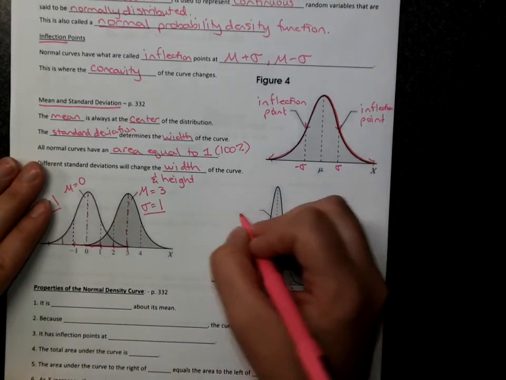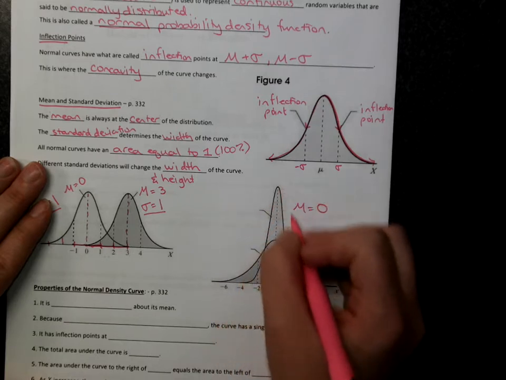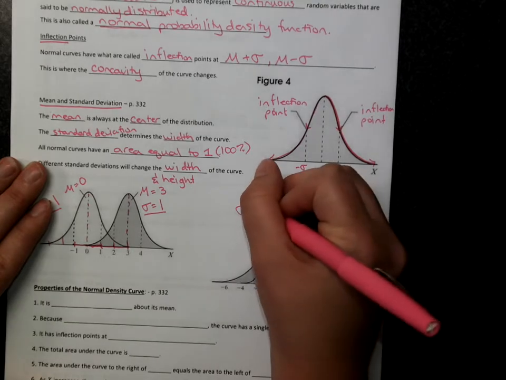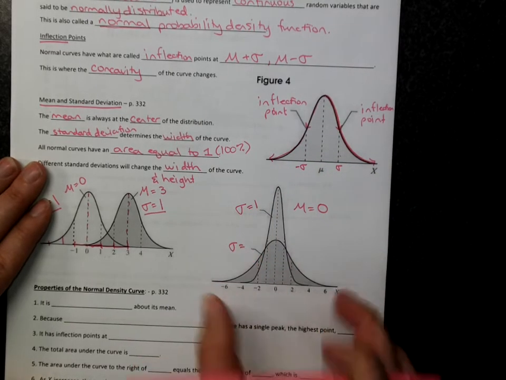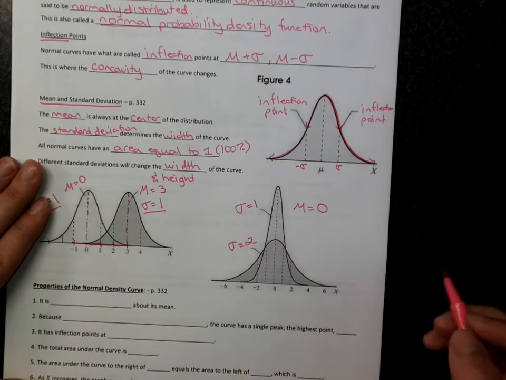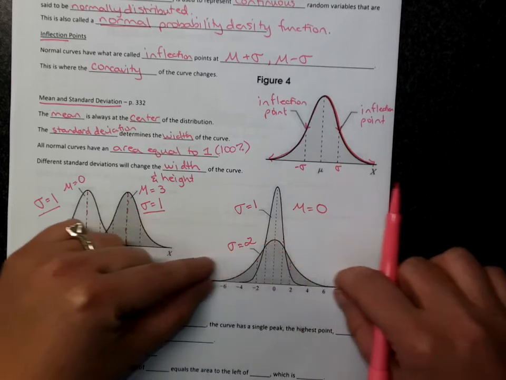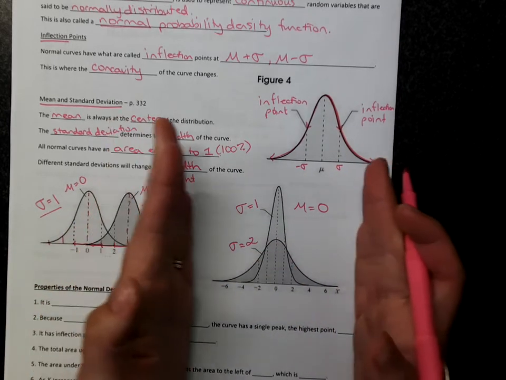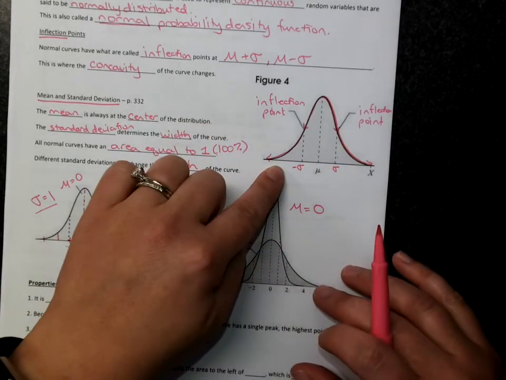So these are both centered at 0, but the taller curve has a smaller standard deviation of 1, and the wider curve has a bigger standard deviation of 2. So if you have a wider standard deviation, the curve looks shorter because it can only cover that same amount of area. If I squish the standard deviation in, it makes the curve look taller and skinnier.